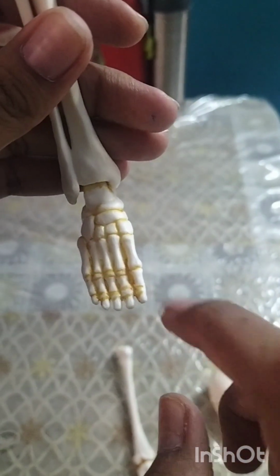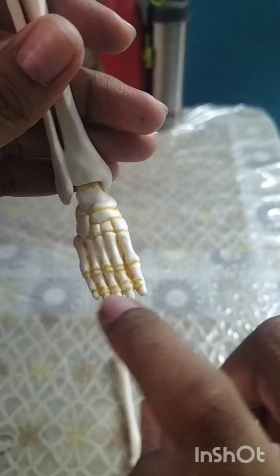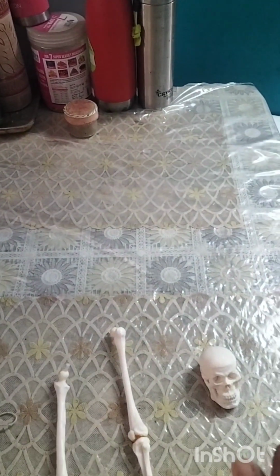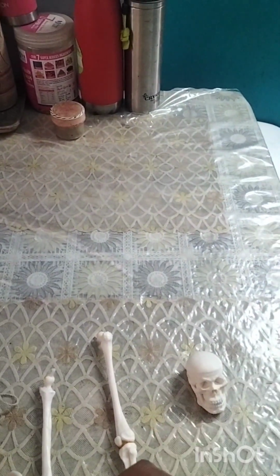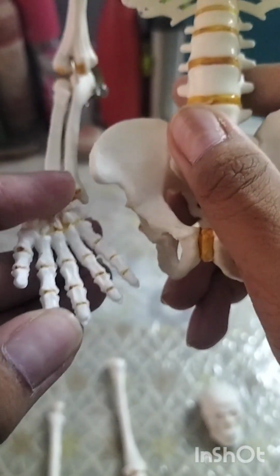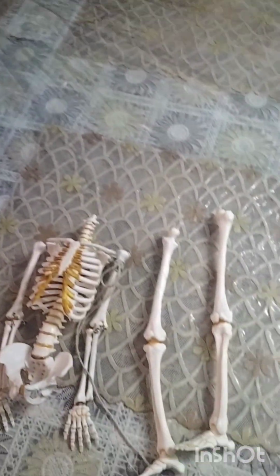Now you've got the metatarsals, the proximal phalanges, the medial phalanges, and the distal phalanges. One important point to remember about the muscle, which I just remembered: the distal phalanges move because of the muscle known as flexor digitorum profundus. So we are done with our bones part. All the bones of the human body are completed.